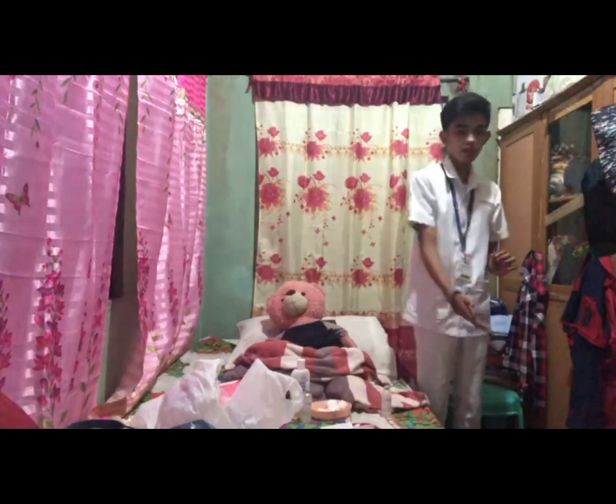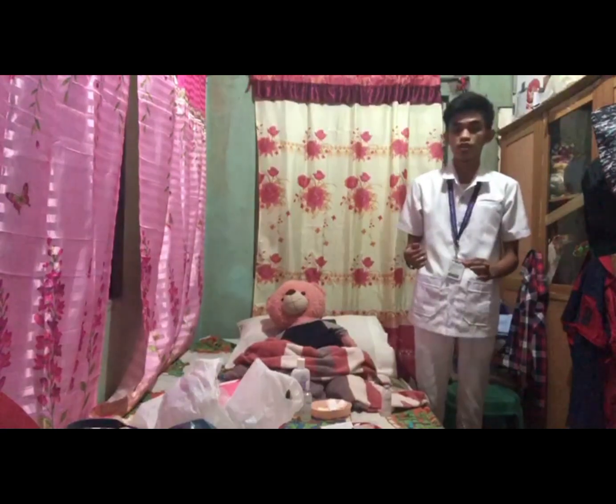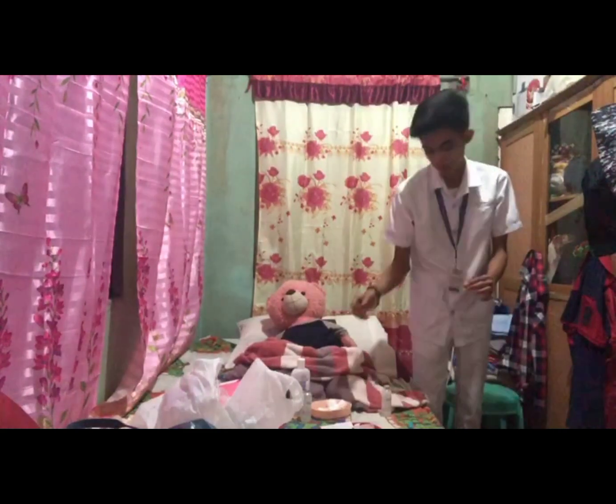After that, we're going to discard the broken neck of the ampule, set it down, then get our syringe and draw out the medication.